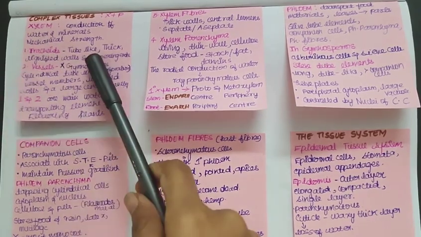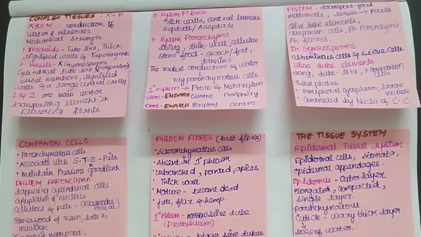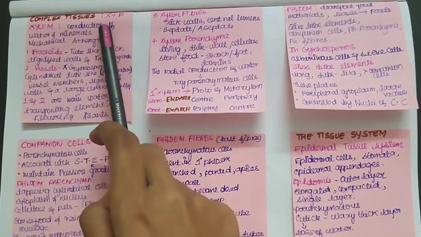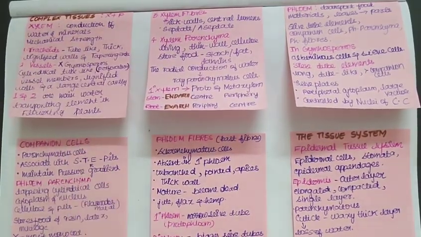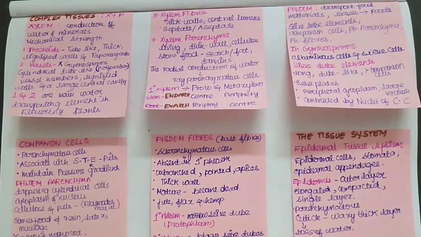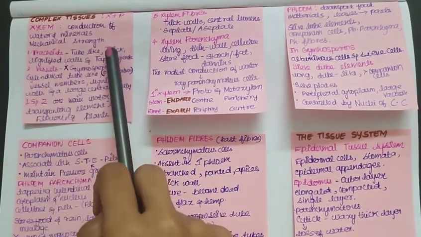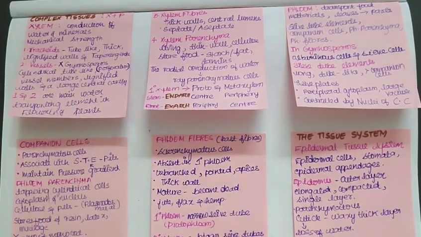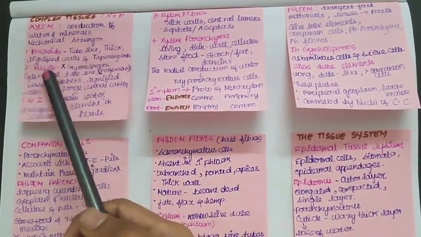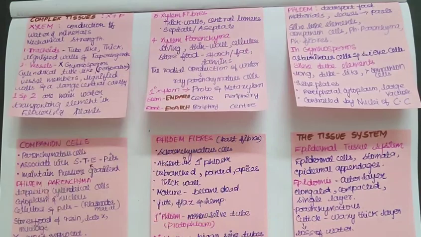The complex tissues are made up of different types of cells and they are generally xylem and phloem. So first, let's discuss the xylem. This xylem will help in the conduction of water and minerals and also provides mechanical strength. This is the function of xylem, and xylem consists of 4 types of components: tracheids, vessels, xylem fibers and xylem parenchyma.